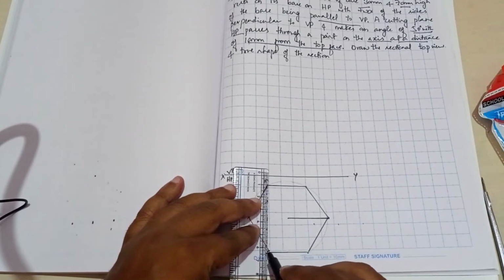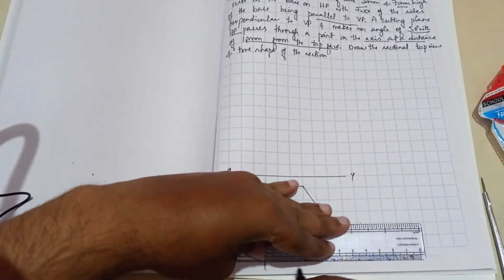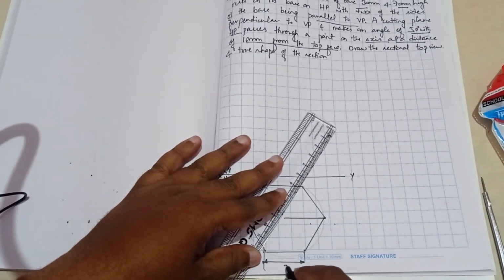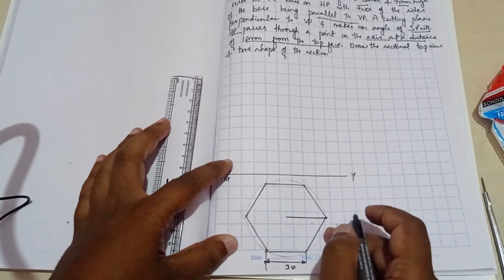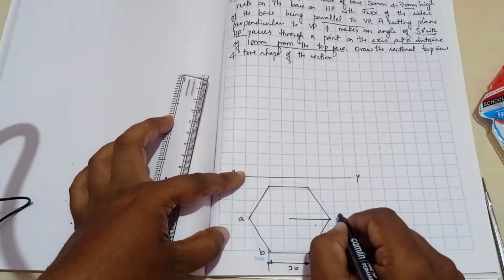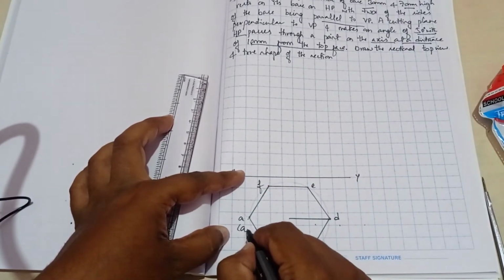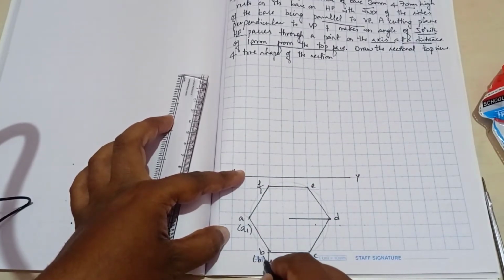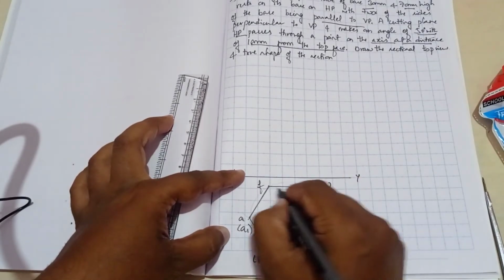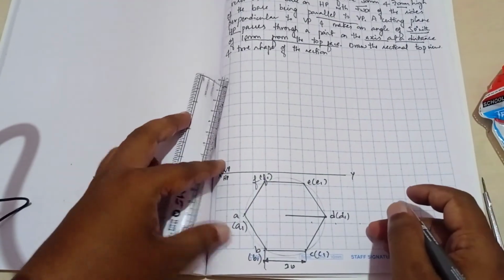You can see here we have constructed the hexagon using the circle method, of dimension 30. Now we give the namings: A, B, C, D, E, F are the top face notations. Bottom face notations are A1, B1, C1, D1, E1 and F1. These are within brackets because the bottom face is not visible from the top view.